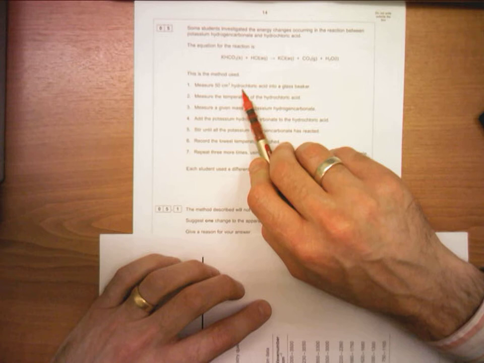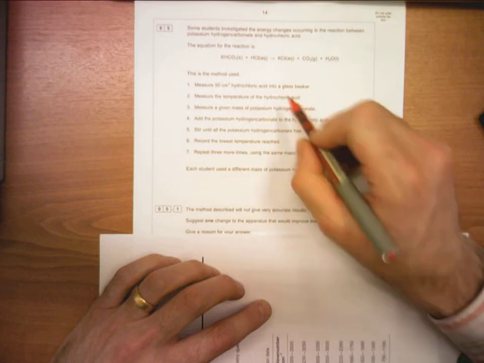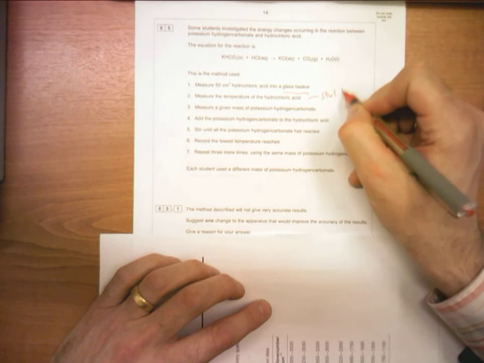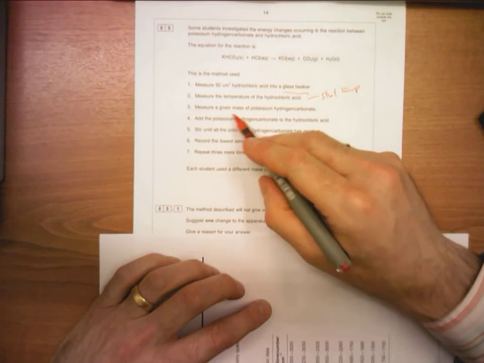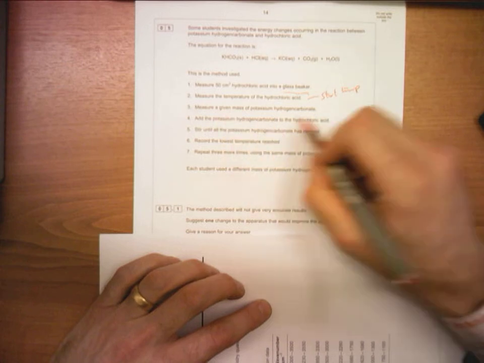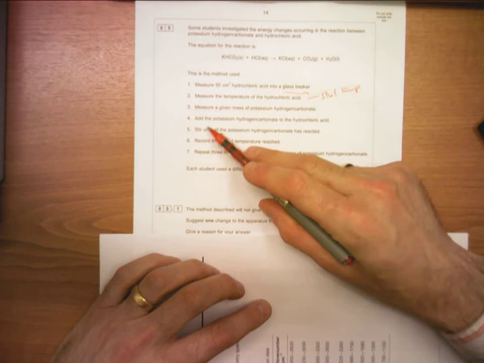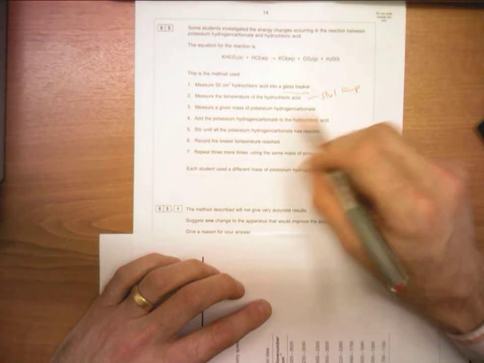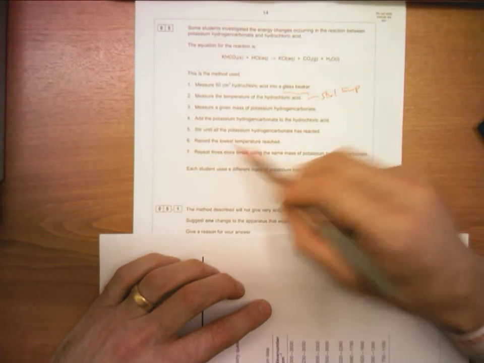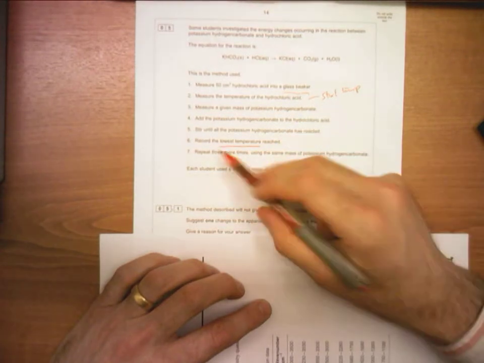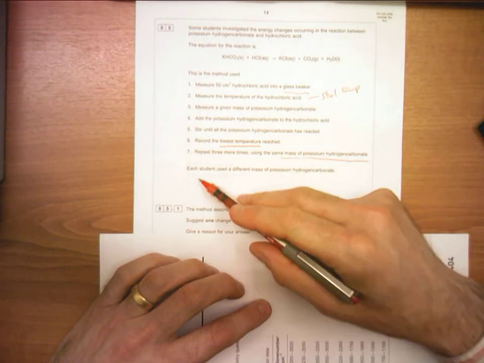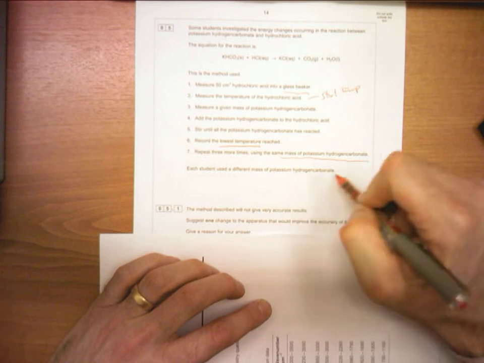Measure 15 cm cubed of hydrochloric acid into a glass beaker. Measure the temperature of the hydrochloric acid, that gives us our start temp. Measure a given mass of potassium hydrogen carbonate. So it sounds as if we're varying the mass of hydrogen carbonate. Add the potassium hydrogen carbonate to the hydrochloric acid. Stir until all the potassium hydrogen carbonate has reacted. Record the lowest temperature reached. Repeat 3 more times using the same mass of potassium hydrogen carbonate. Each student used a different mass of potassium hydrogen carbonate.